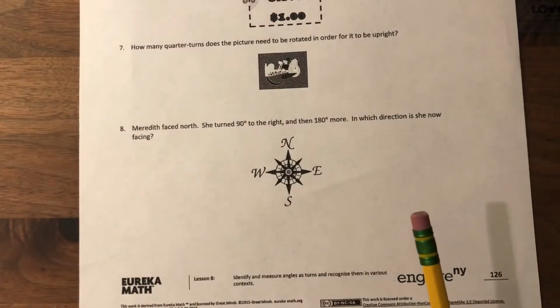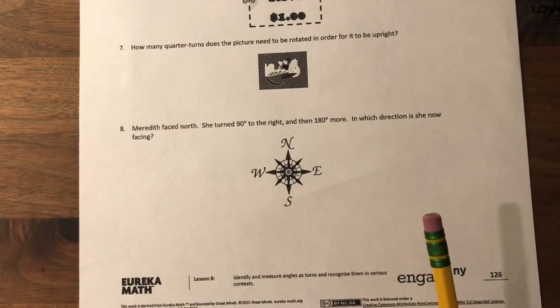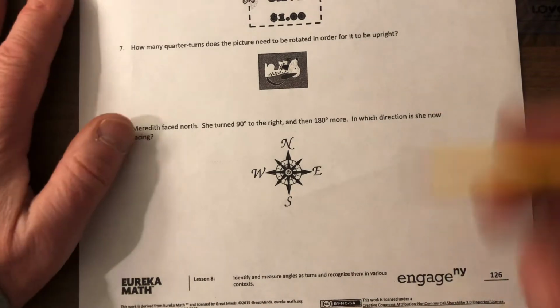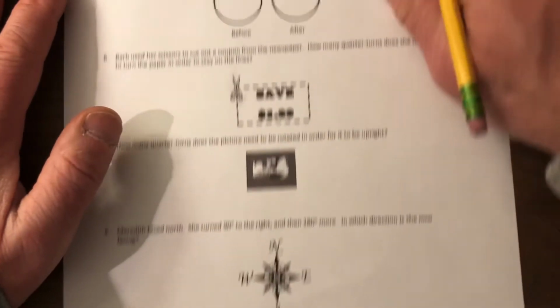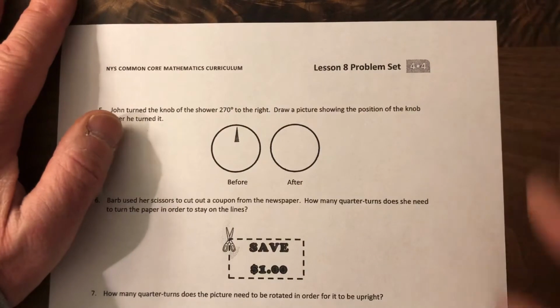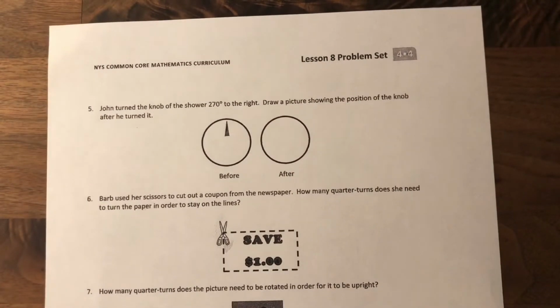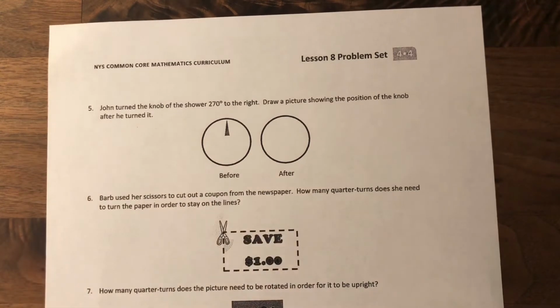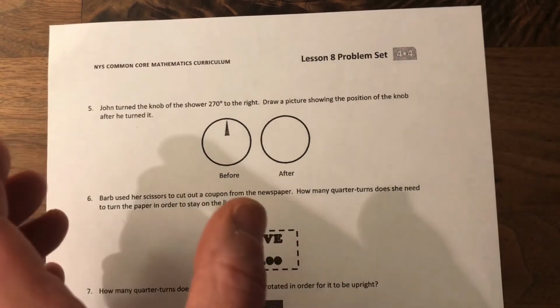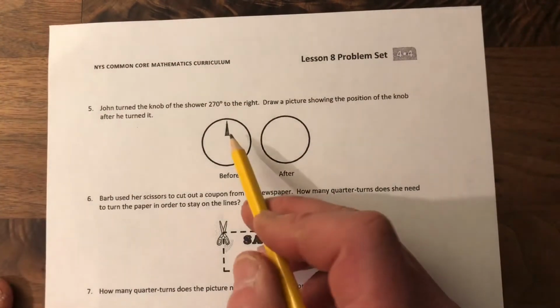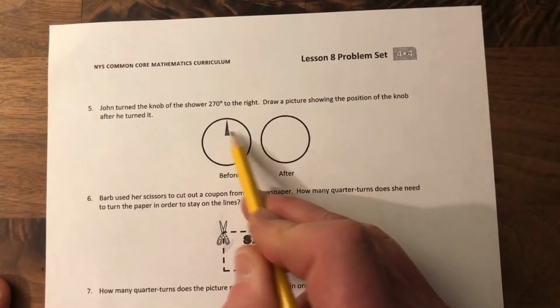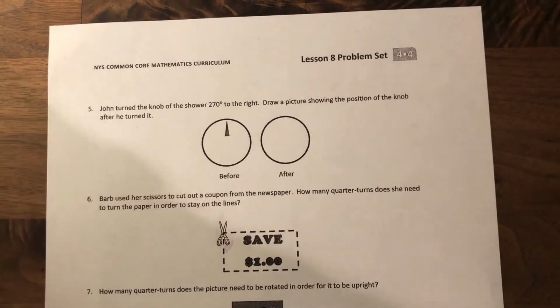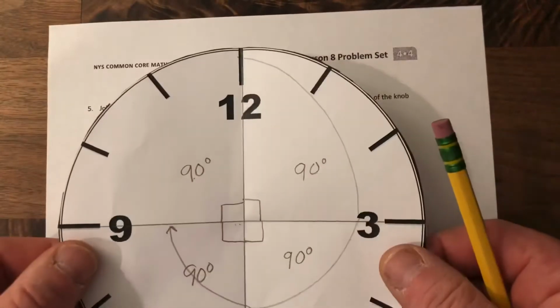All right, John turned the knob of the shower 270 degrees to the right. Let me bring this into view here, that might help us a little bit. Draw a picture showing the position of the knob after he turned it. Oh, okay, so I get it. My shower's kind of the same way. I go in the shower and gotta turn it, right? So if I turn it so it's pointing this direction, that's just going to be 90 degrees, just kind of like my clock here that we talked about before.